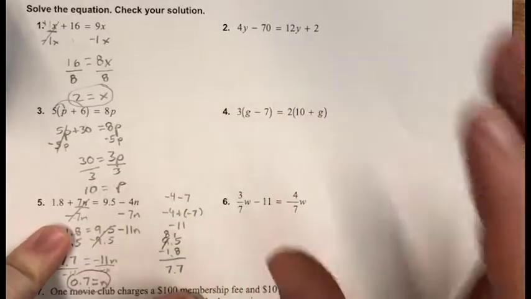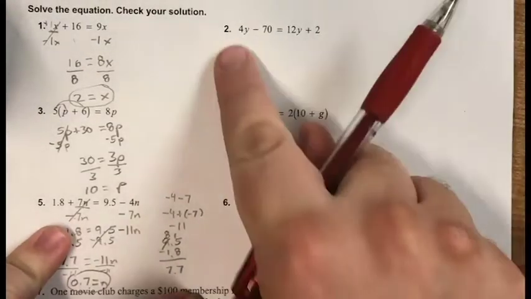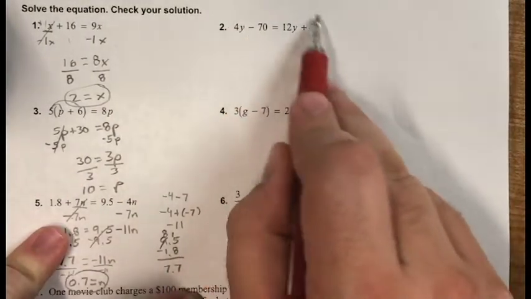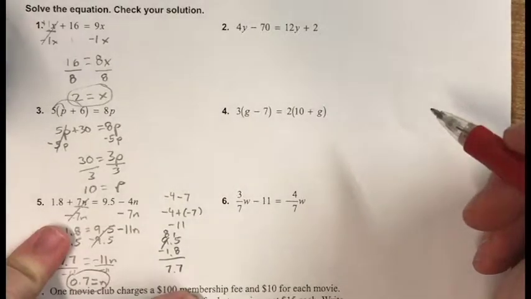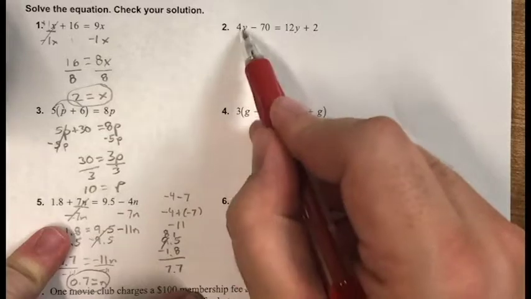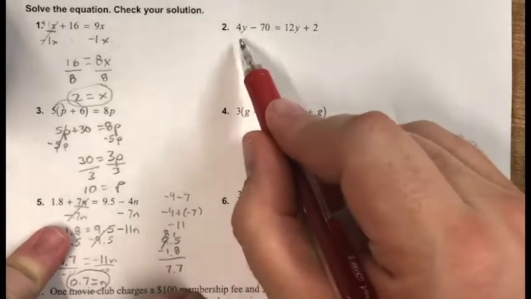So for number 2, same concept. Can I simplify this side? Is there anything I can do with this side? No. How about this side? No. So my job is to get the variables on one side. I want to get rid of this 4y. Why do I want to get rid of this 4y? I don't know. I just don't like it.